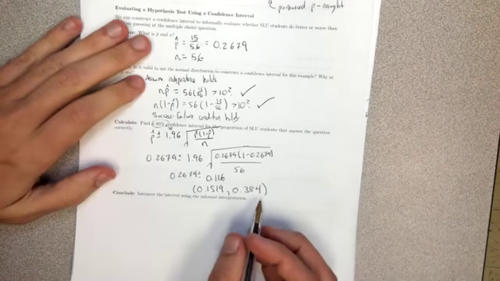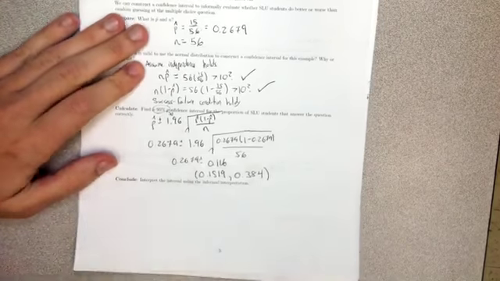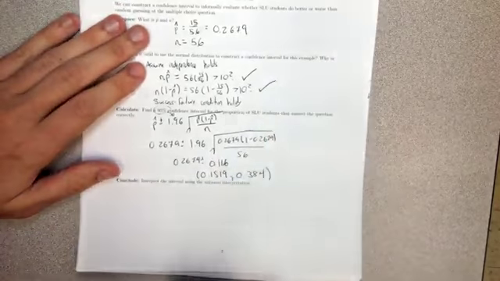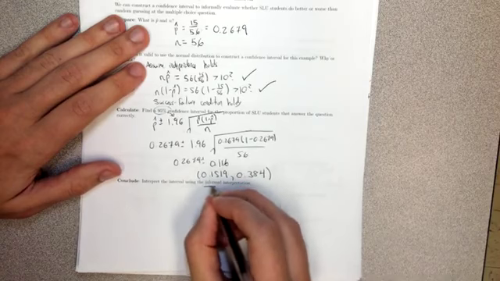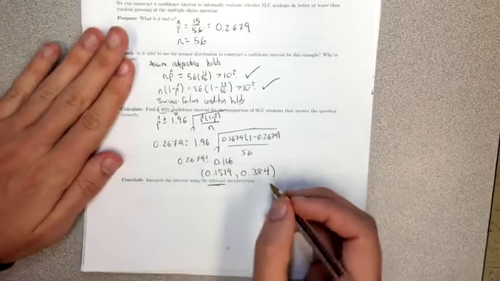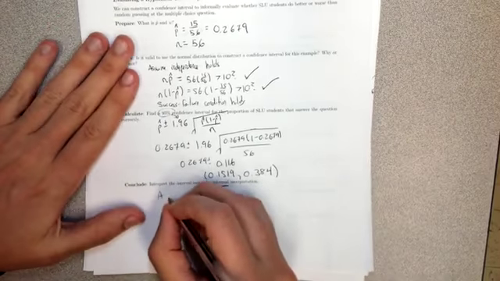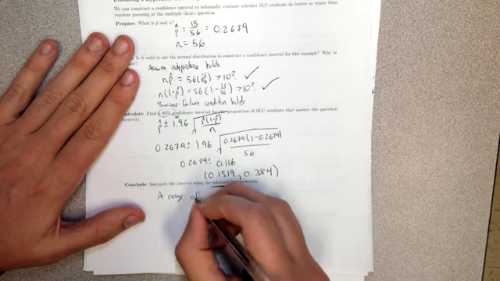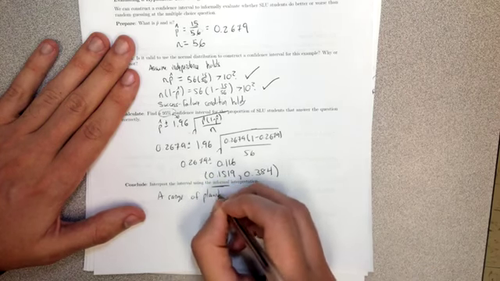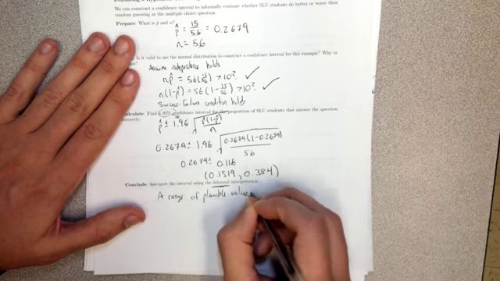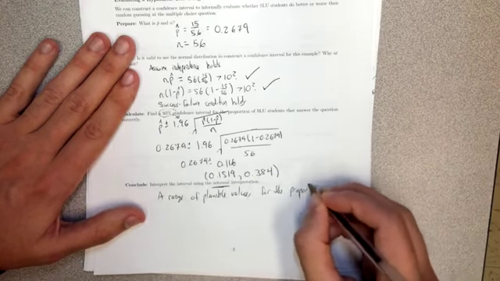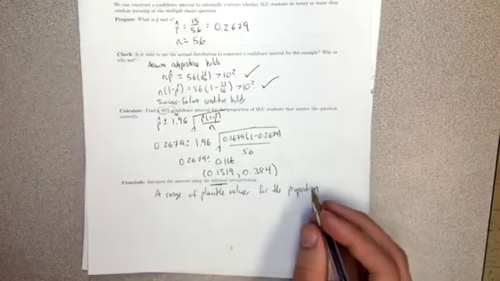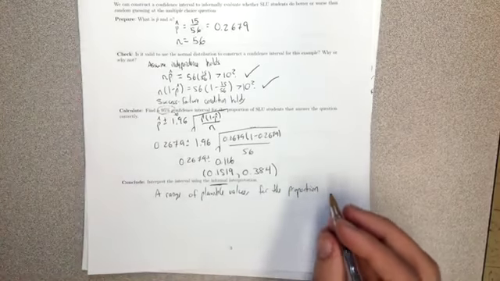The last step is to write a conclusion so that someone can interpret all of the work that we just did. This prompts us to write a conclusion using the informal interpretation. Remember, our informal interpretation was just something like a range of plausible values for, and we always want to put this in context, so we want to say what our proportion actually is.